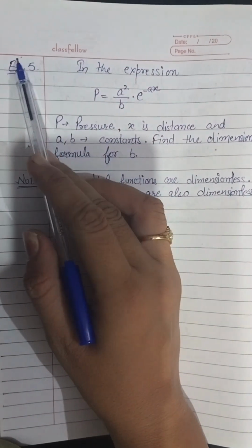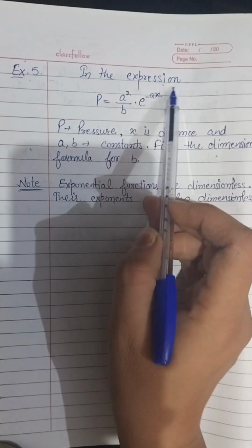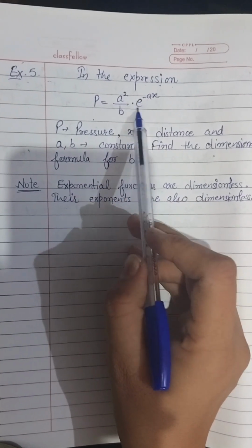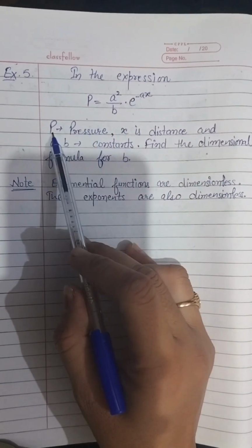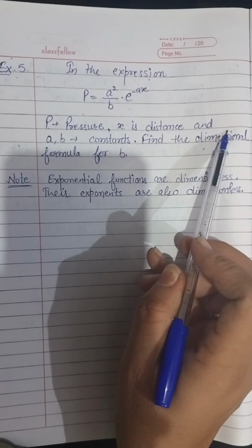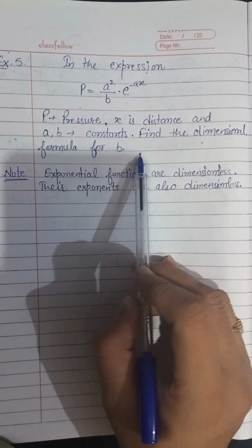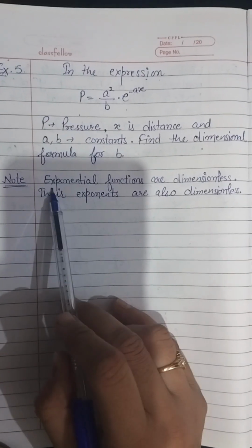Hello guys, now we have to solve equation number 5. In the expression P is equal to a squared by b into exponential power minus ax. Here P is pressure, x is distance, and a, b are constants. Find the dimensional formula for b. So we have to note down the point here.